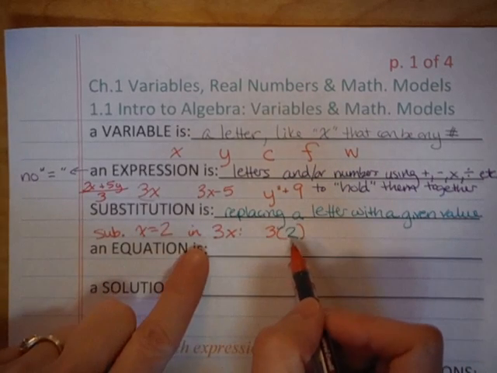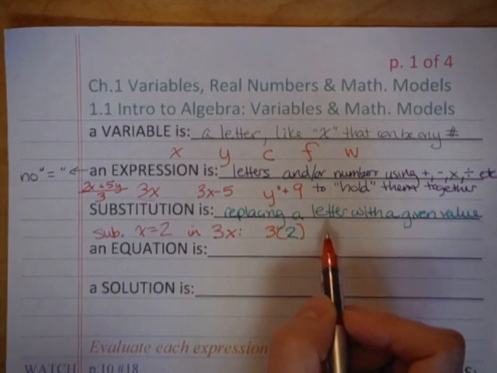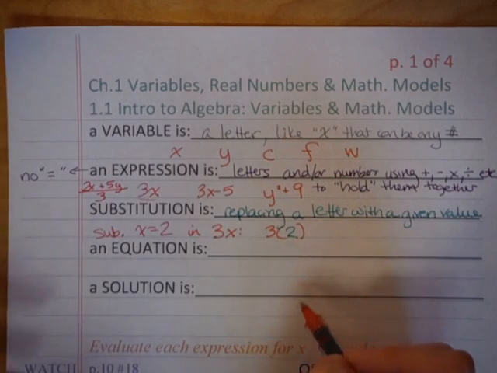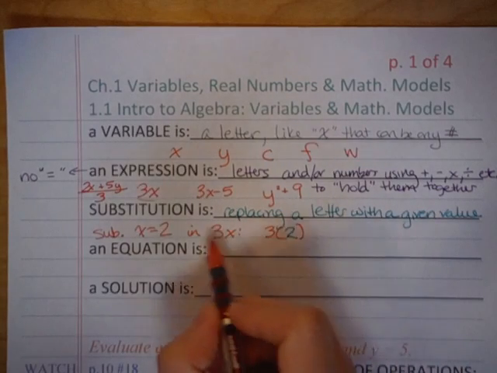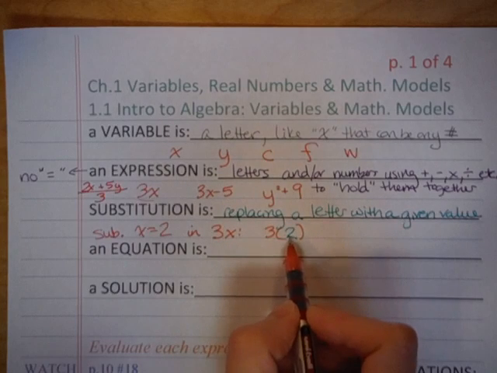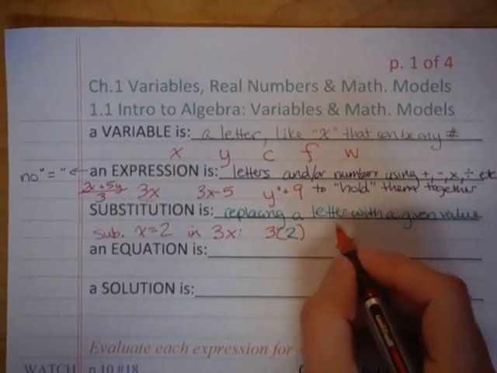So if you're a very visual person like me, it might help you to switch pen colors or go back and forth from pen and pencil so that your eyes can go back and read through your problems and your notes and track what happened. So right here we see that we're substituting 2 in for 3x. What changed is instead of the x, there's now a 2 here, 3 times 2. And then we would evaluate that.